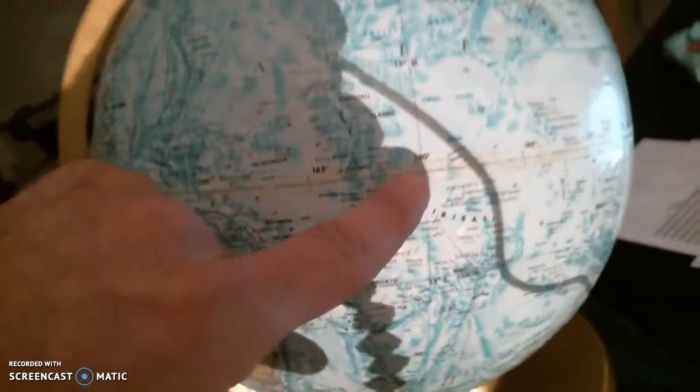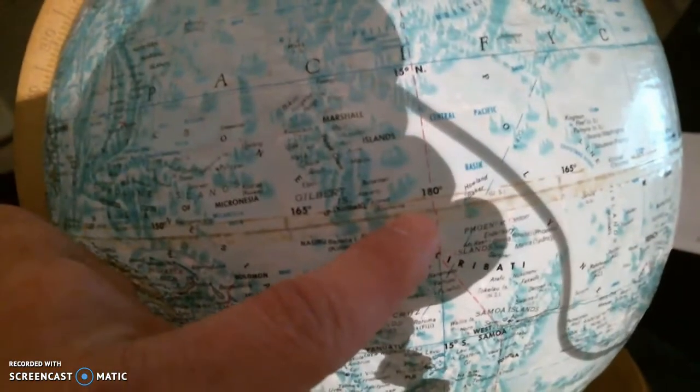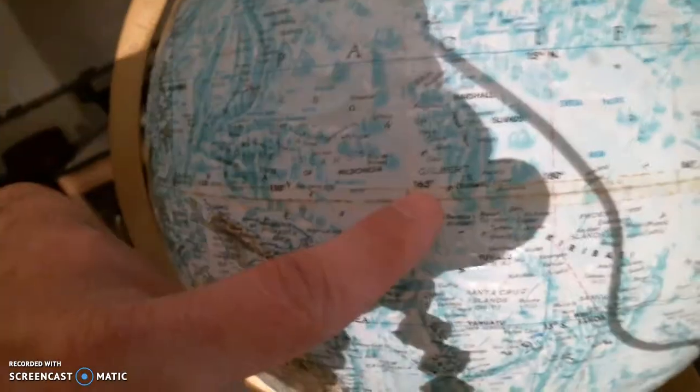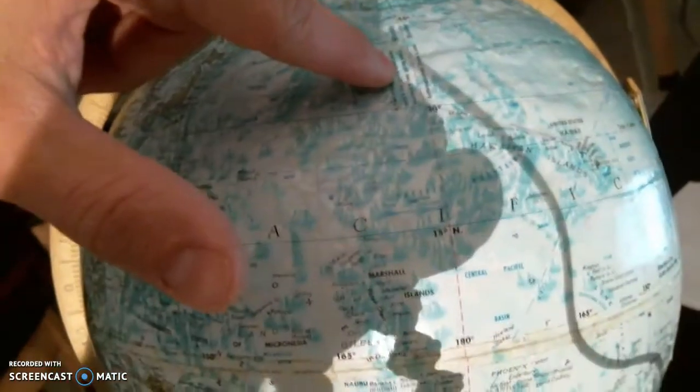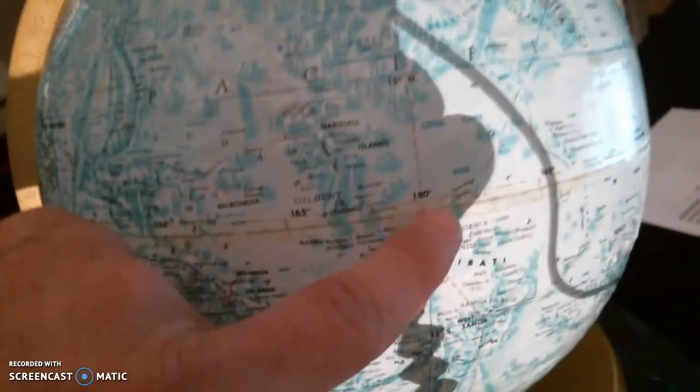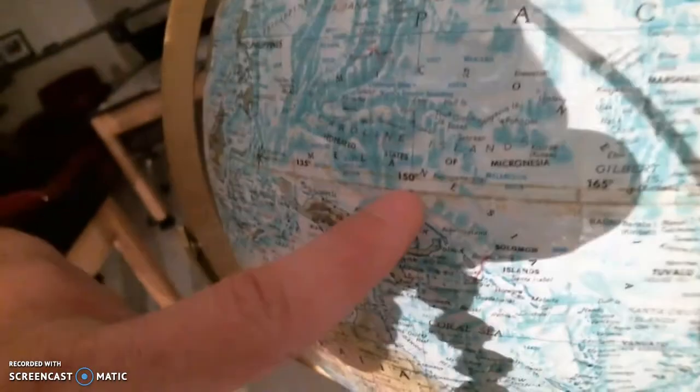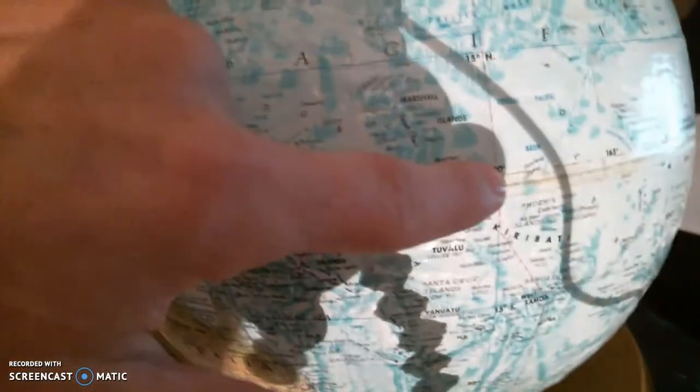But then you can see where it says 180 right there. Now we're halfway around the planet Earth. That's 180. That longitude 180, then it starts to count down. That's all known as the international date line. We've gone to 180. Now we're getting closer. 165, 150, 135. So this is when it changes days.